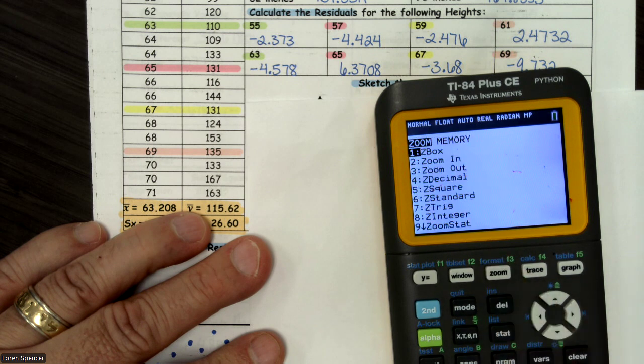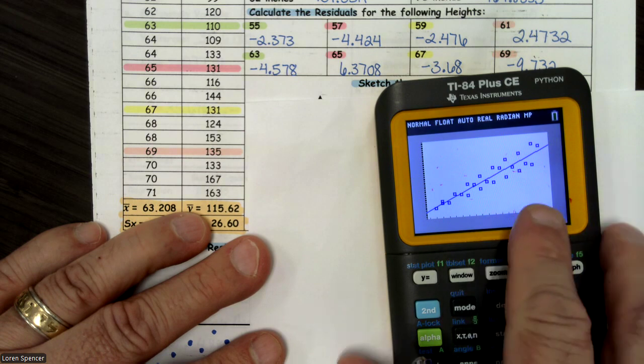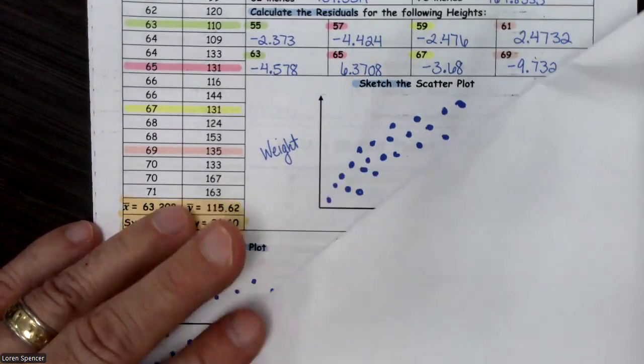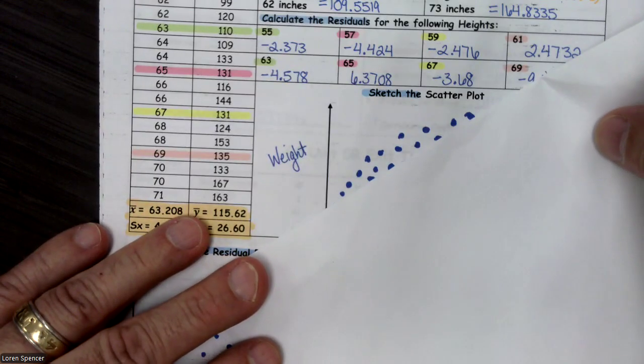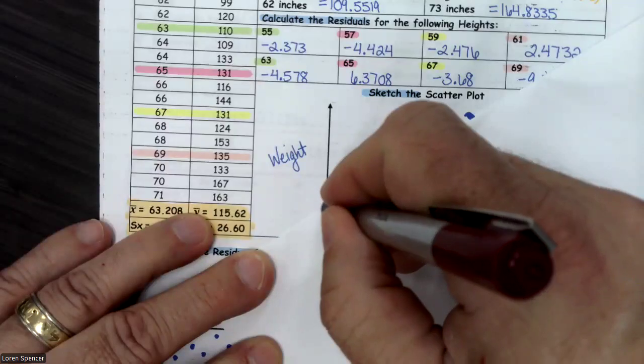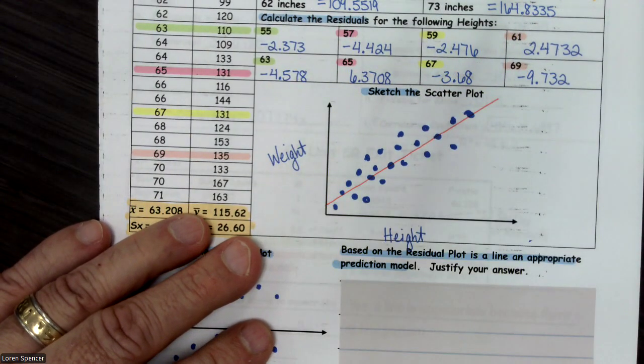And then we're going to press zoom followed by the number 9. And there it is. All right, kind of a nice graph there. And like I said before, I kind of like always drawing my line of regression. It helps me put my data points in the right place.